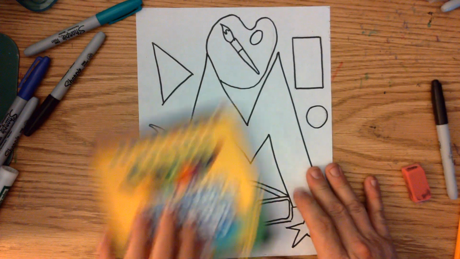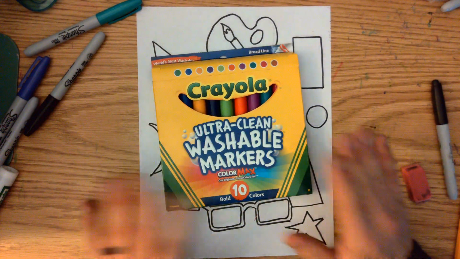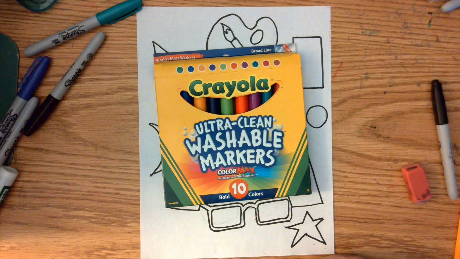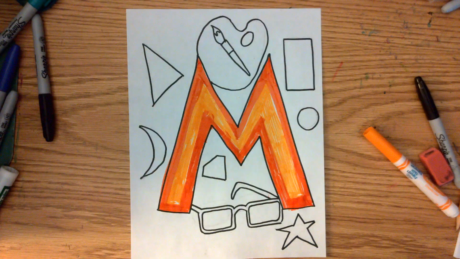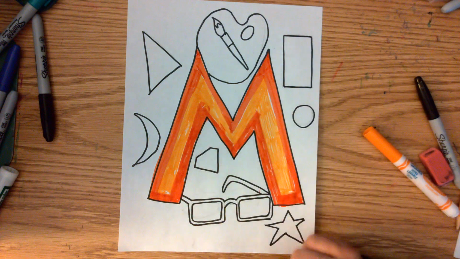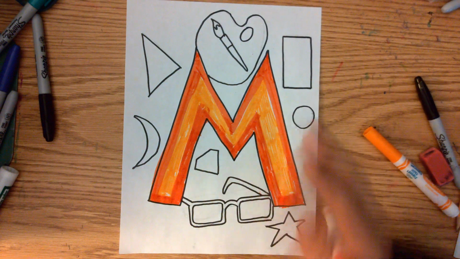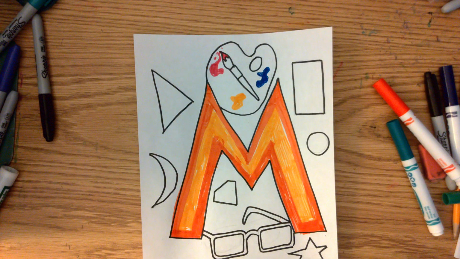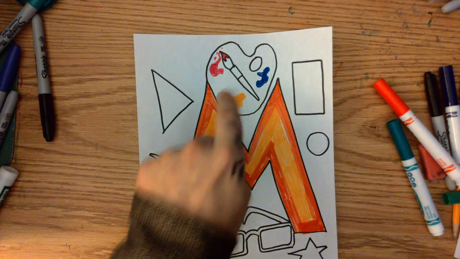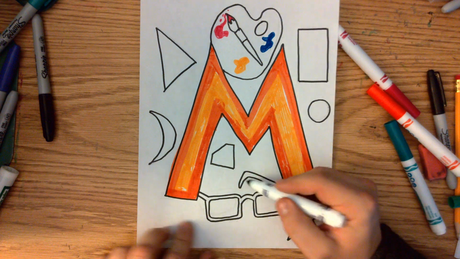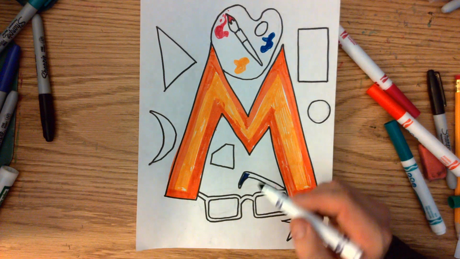Now that it's all done, I'm going to color it, and I almost never get a chance to utilize markers. So today I'm going to try these out. Yellow-orange, red-orange, and I just want to remind you that just because I'm coloring it this way doesn't mean that you have to color it with the same colors or even in the same way. Now let me keep going here. I did red, yellow, and blue paint for the easel. Not the easel, I mean the palette. My glasses in real life are black, but I don't have black, so I'm going to use this purple.